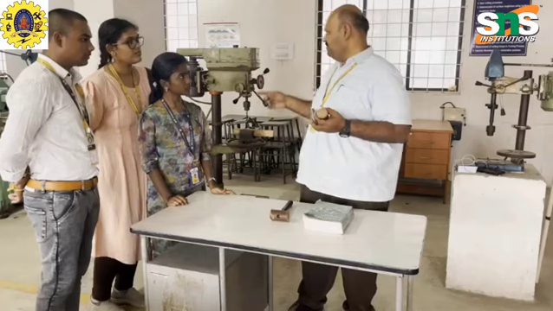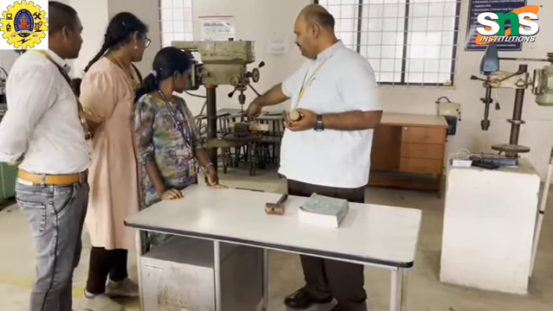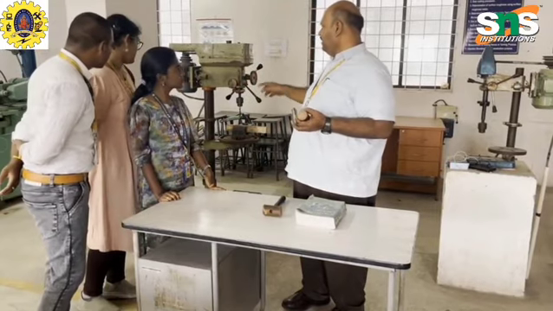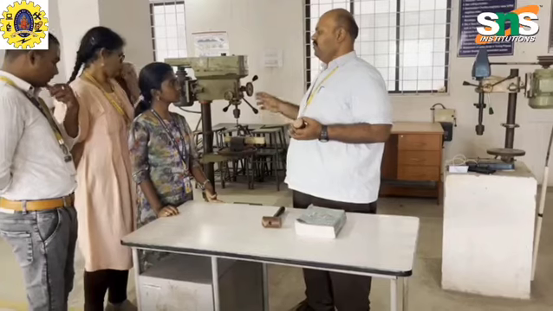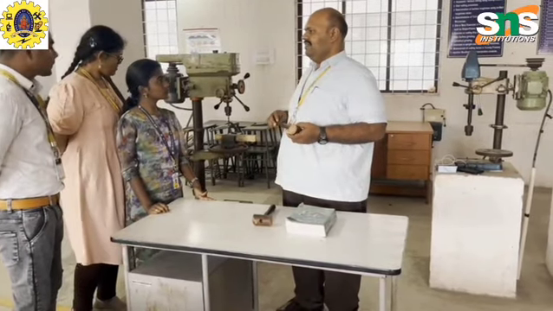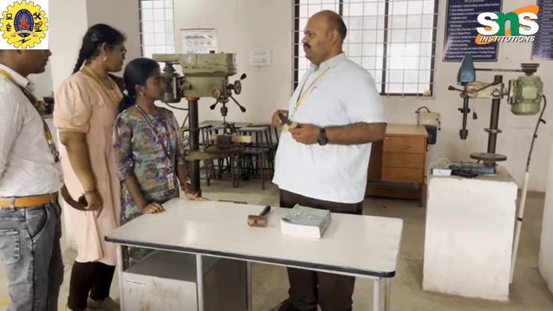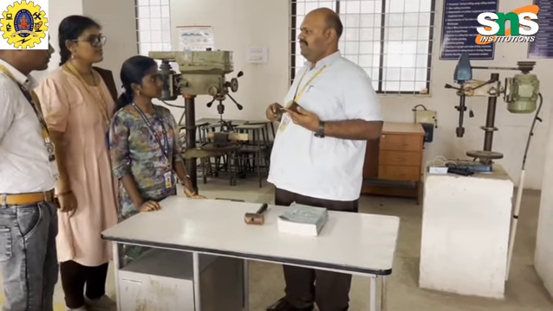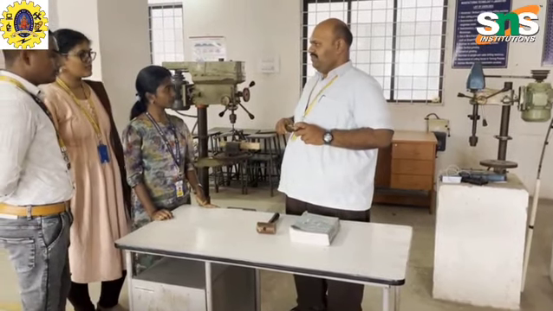In all the assemblies, such as the assembly of this particular wing with the arm, or any assemblies which have a female part and a male part, we have the hole basis system as the main idea behind this. I hope you understood what the hole basis system and the shaft basis system are and how you will assemble it. Thank you.